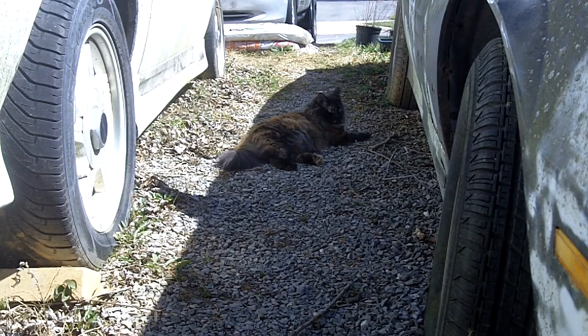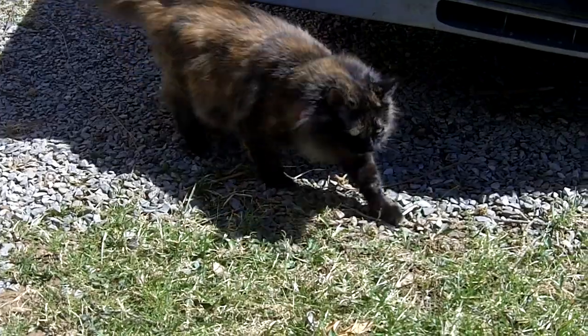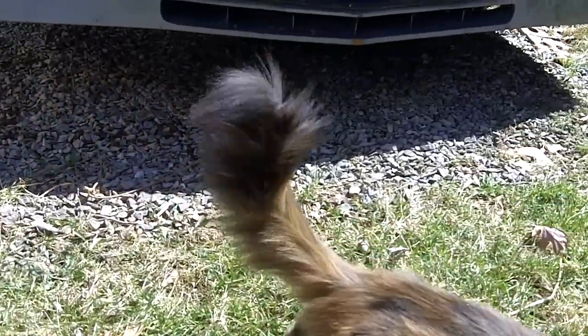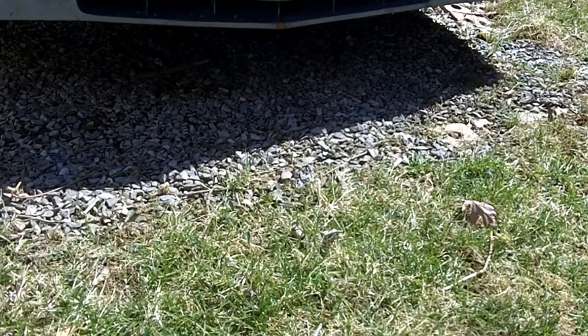The junkyard cat is coming out to join us. Shouldn't you be harassing the birds? They caught the guy. He was killing people in New York, Washington, and Baltimore.